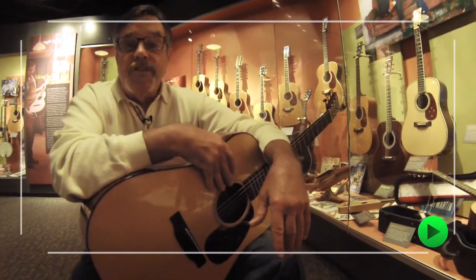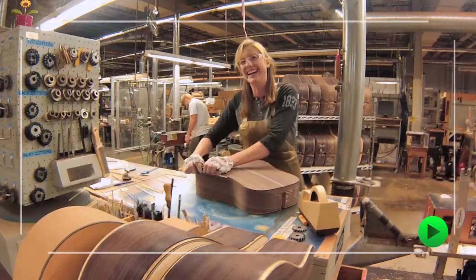A Martin guitar is a special thing. There is a huge sense of pride among the employees that work here.